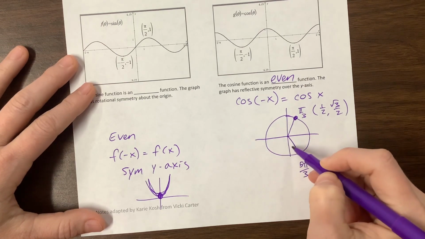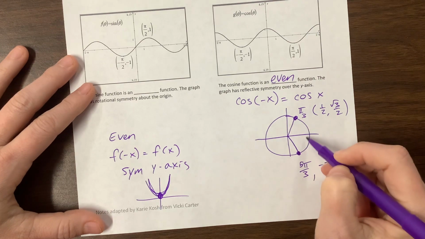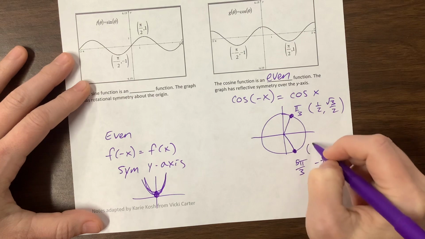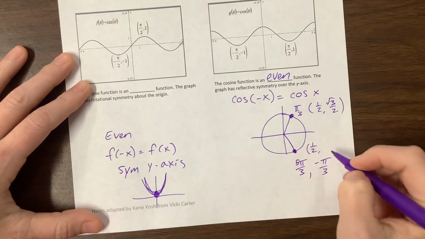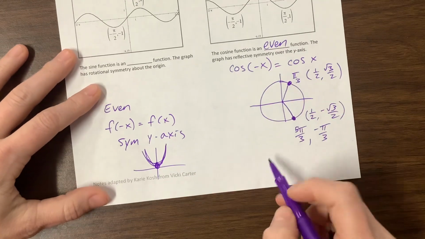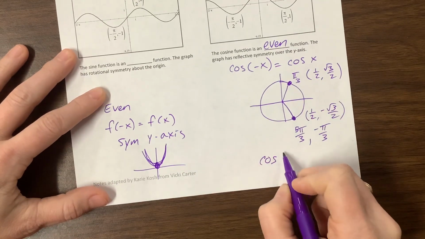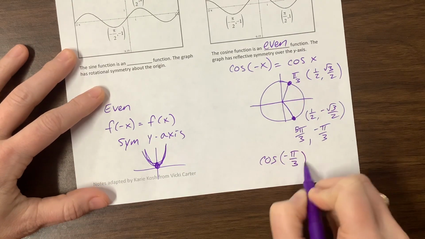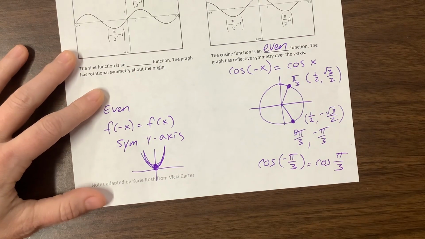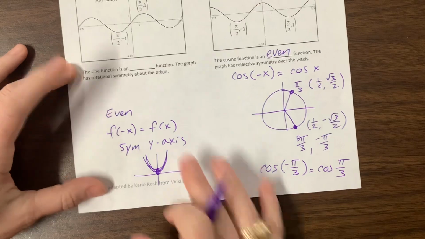We can get here by going in the positive direction to get to 5 pi over 3, or we can get here going the negative direction, negative pi over 3. But this has the same x coordinate, positive 1/2, and now it's a negative root 3 over 2. Okay, so what we know is that cosine of negative pi over 3 is equal to cosine of pi over 3. I think that's kind of cool, and you can see it right on the unit circle.